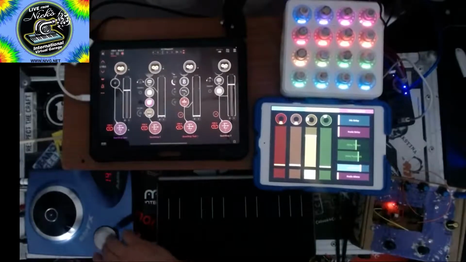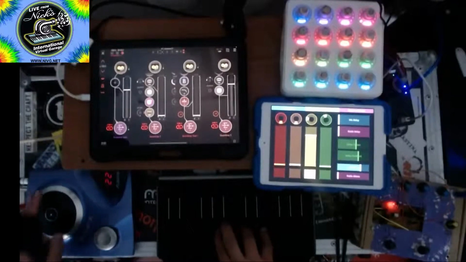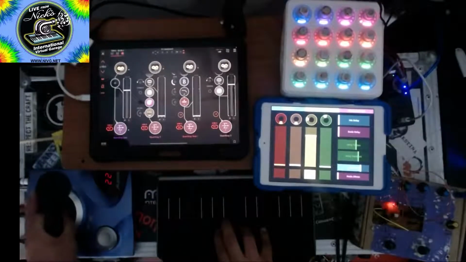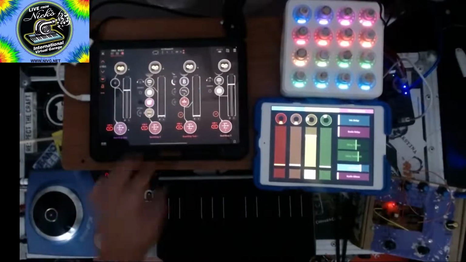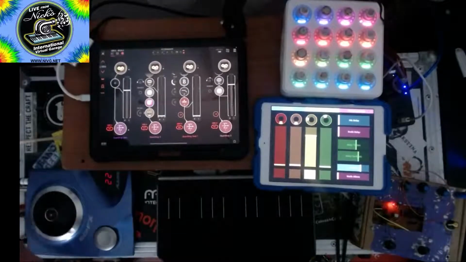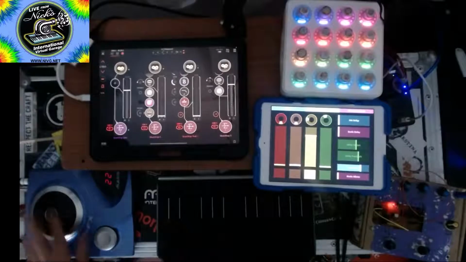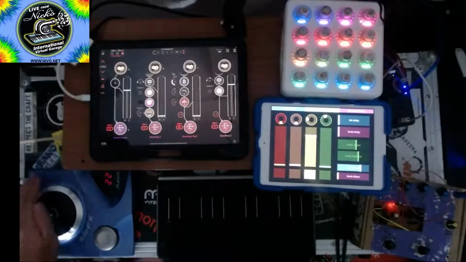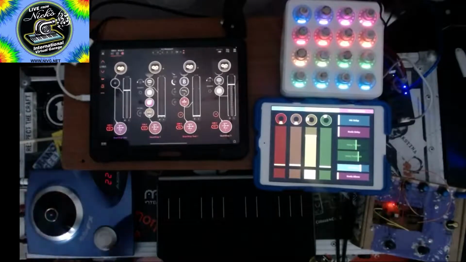Or this one is really cool too. I think it's like a phaser effect. So yeah, and you control it by moving your hand around the dome. Well, next, like close to the dome and around it.